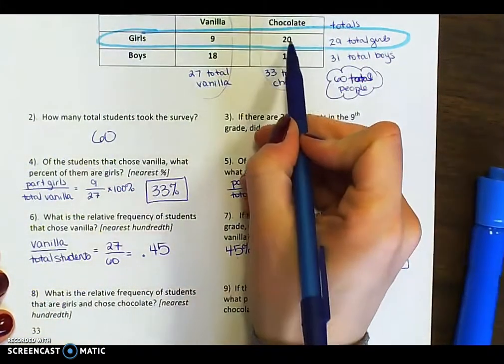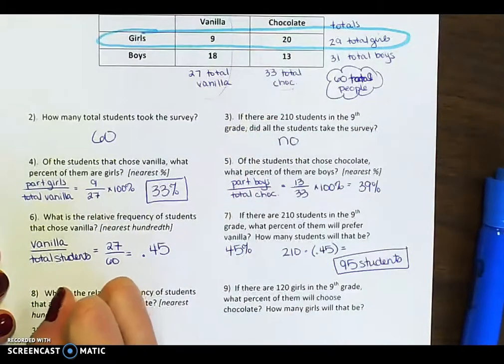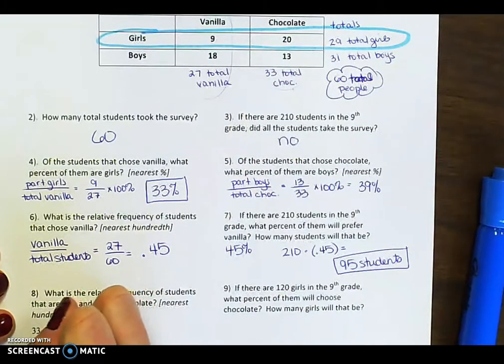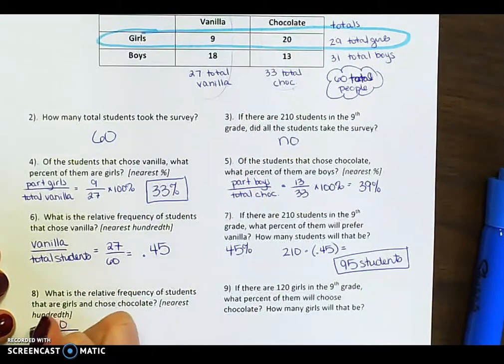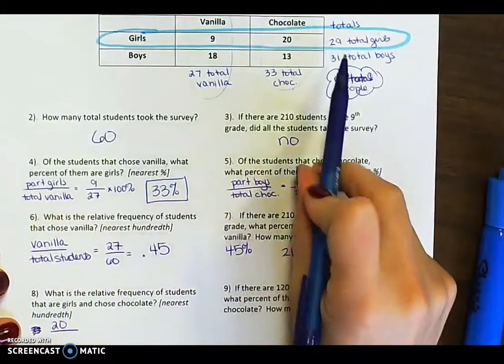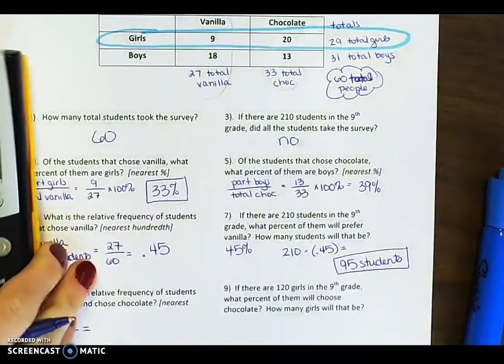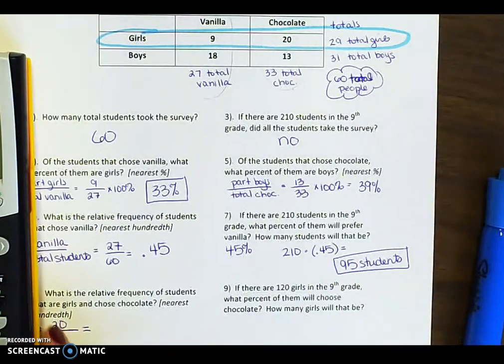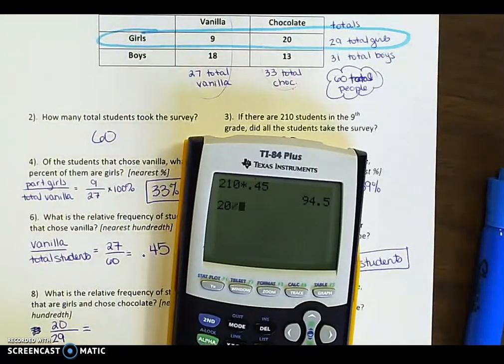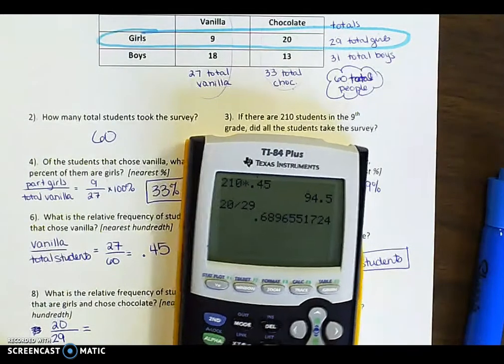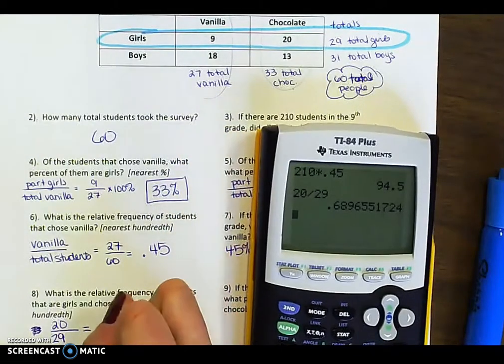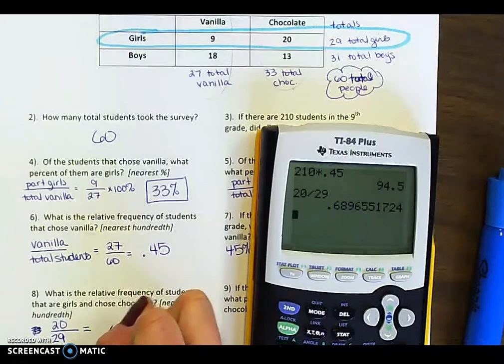So the part that chose chocolate is 20 over the total girls, which is 29. Okay, so let's go ahead and complete our relative frequency. So 20 divided by 29, and we get 0.689. So to the nearest hundredth, that'll be 0.69.